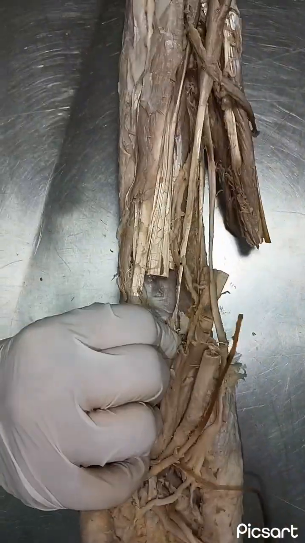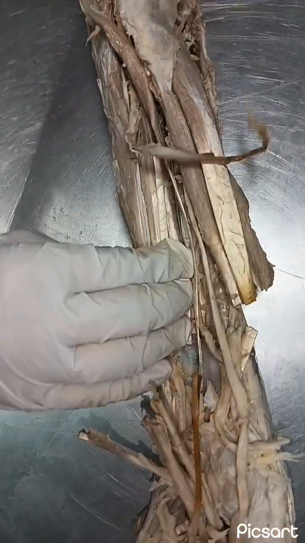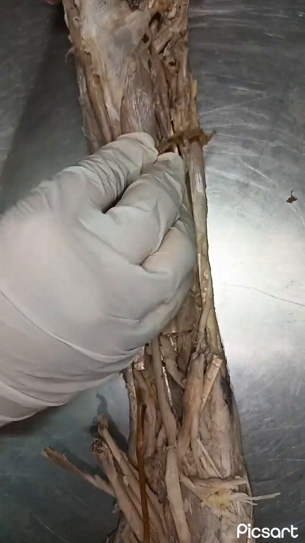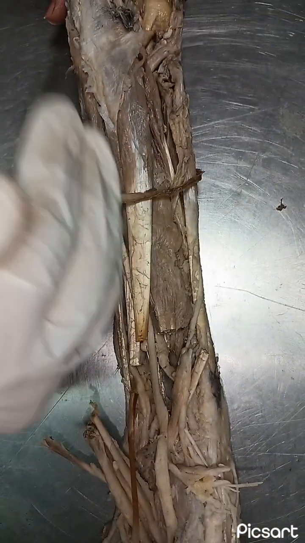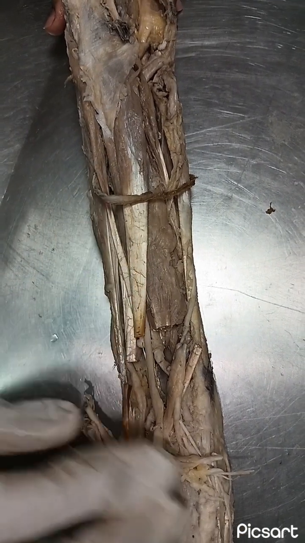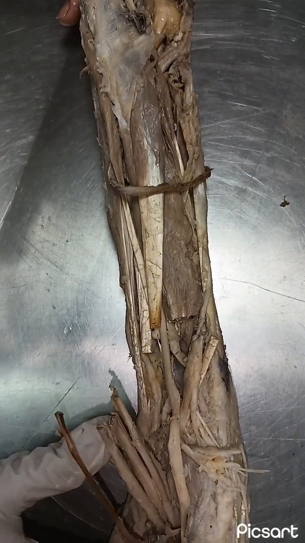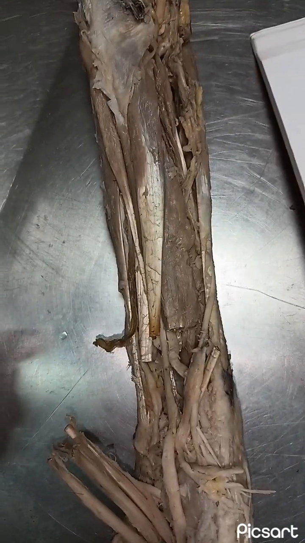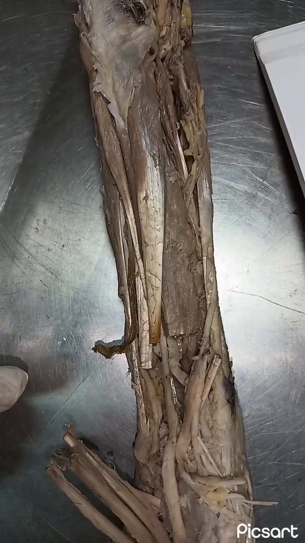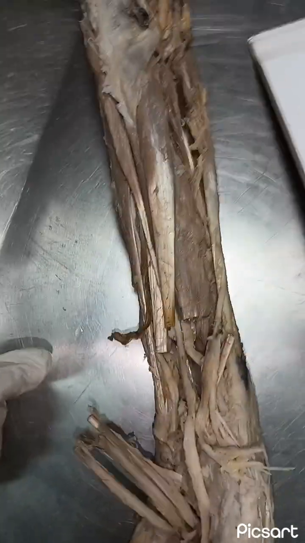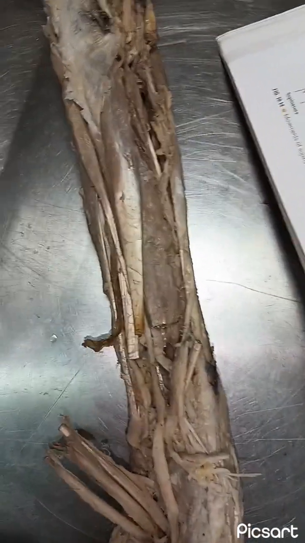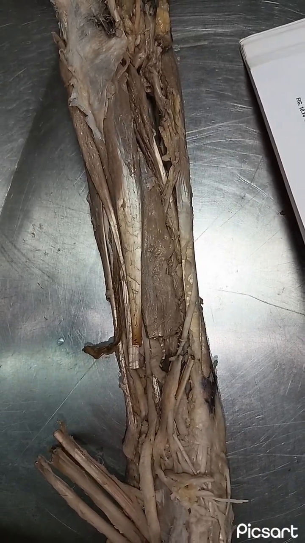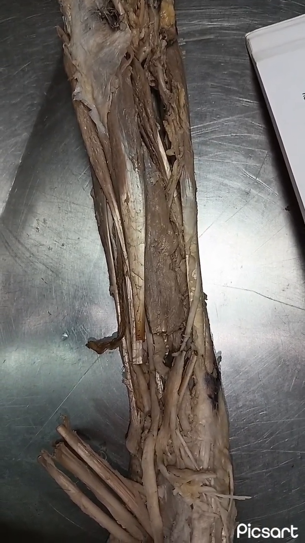Now the middle radioulnar joint or the fibrous joint, it is a fibrous sheet that connects the radius and the ulna, and this forms the syndesmosis type of fibrous joint. Looking at the relations of the middle radioulnar joint, anteriorly anterior interosseous artery and interosseous nerve, posteriorly posterior interosseous artery in the upper 2/3, anterior interosseous artery in the lower 1/3 and posterior interosseous nerve can be seen.